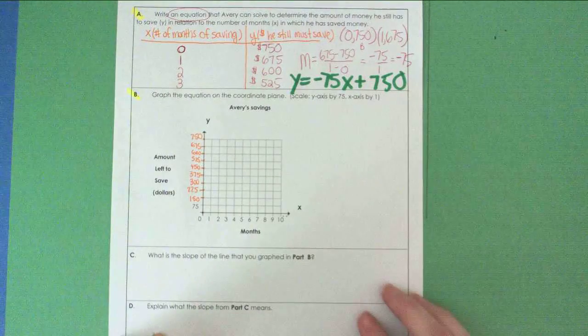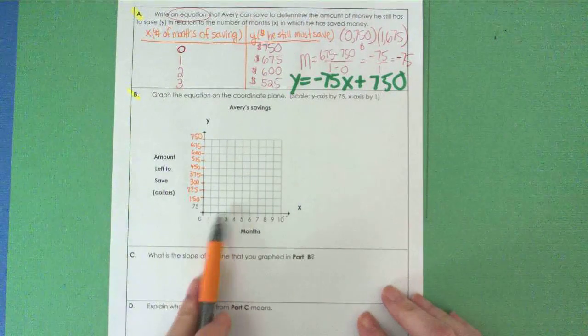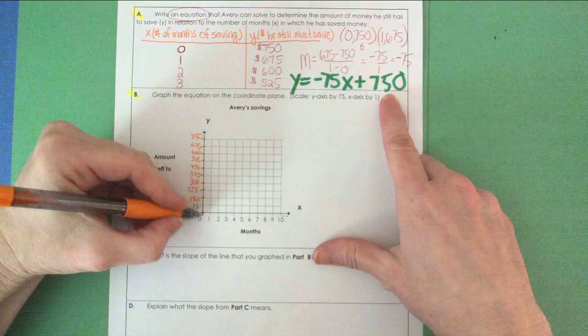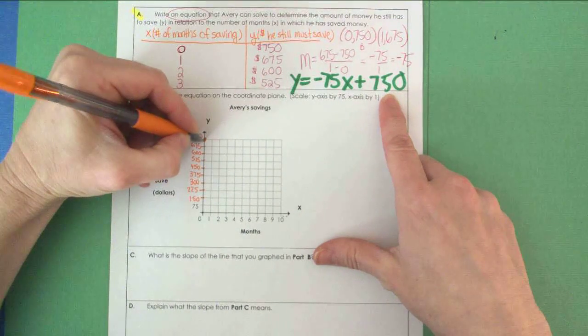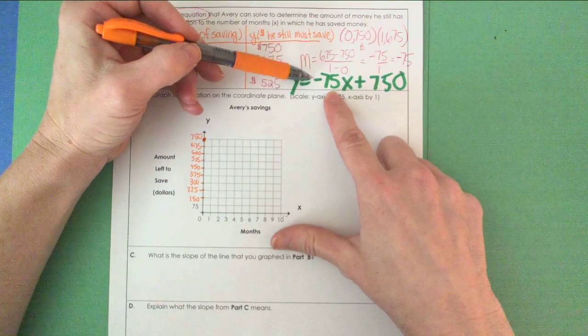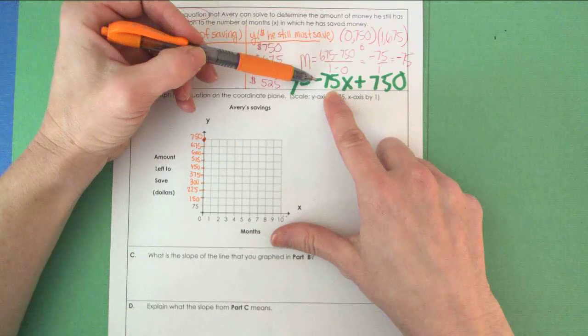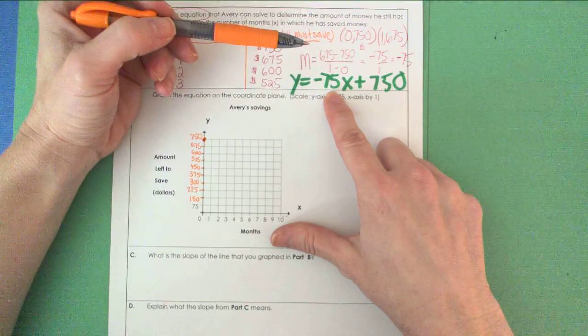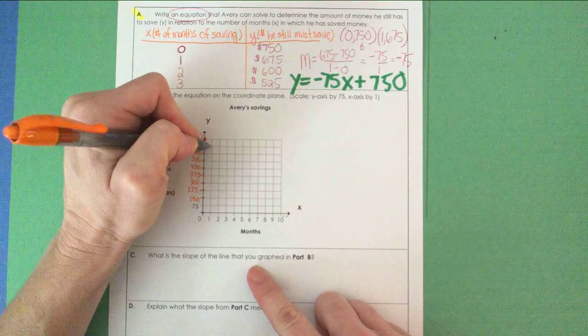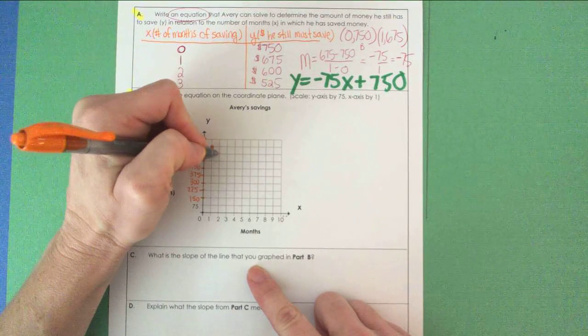If I'm going to graph my equation, I'm going to start at my y-intercept, or my b value, so I'm going to start at 0, 750. And then I'm going to start going with my slope. I'm going to decrease down 75 for every positive 1 month. So I'm going to come down 75 and over 1. Down 75 and over 1.